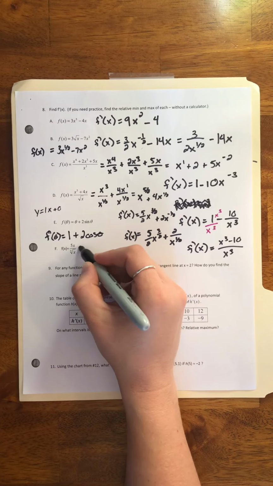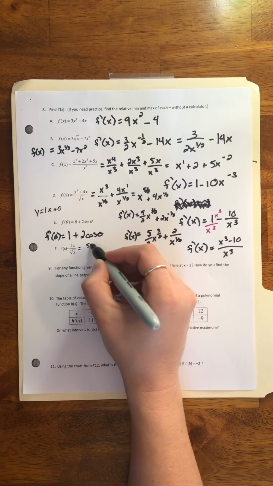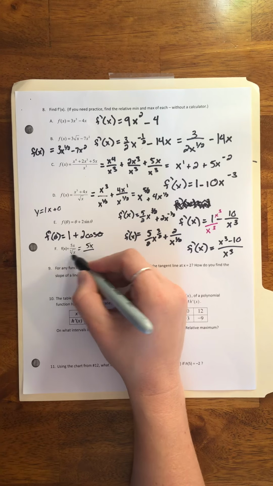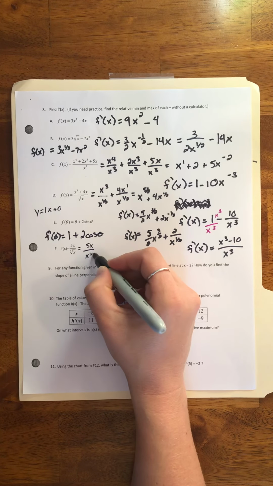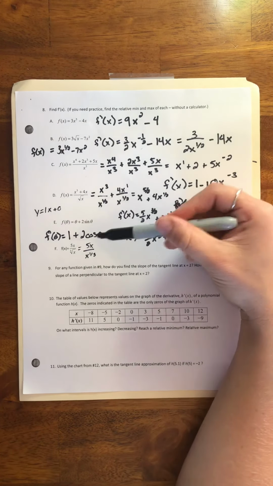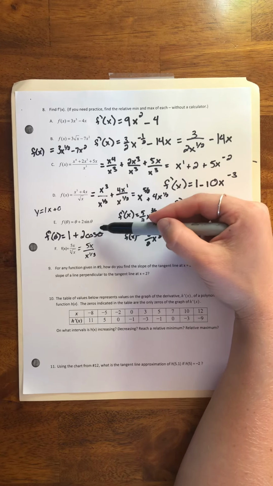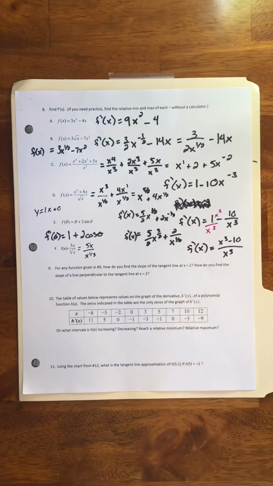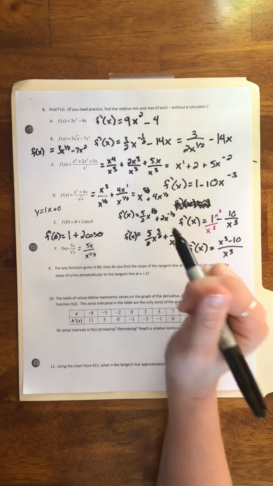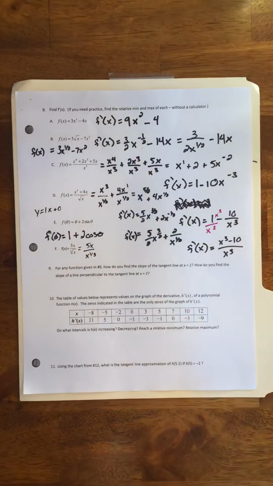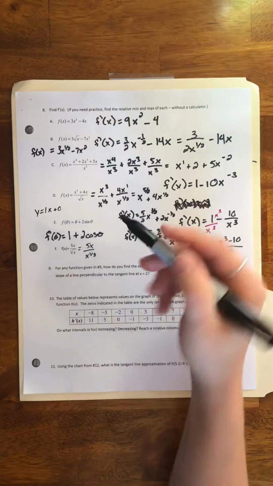And this one, again, it's rewriting, so I have 5x to the 1/3 power. I would maybe go back and do relative mins and maxes of one like e, just because we didn't do a ton of those, and I know some people struggle with trig values. So if you know that that's one of your weaknesses, go back and try to figure out what are the mins and maxes of this function.